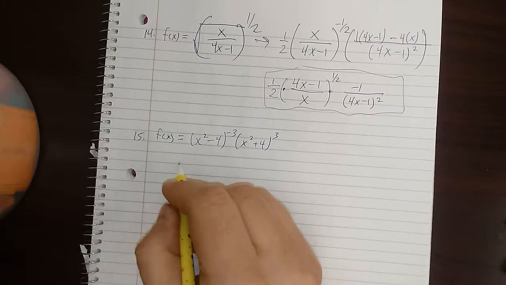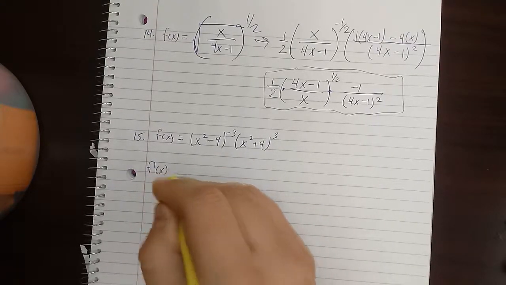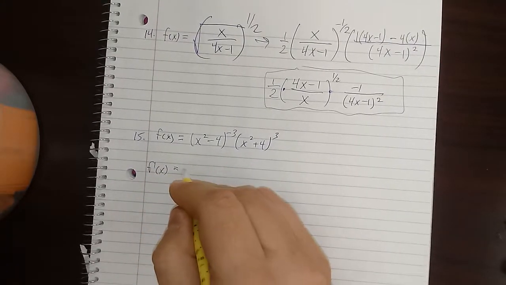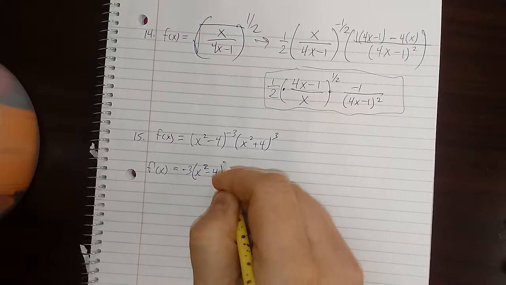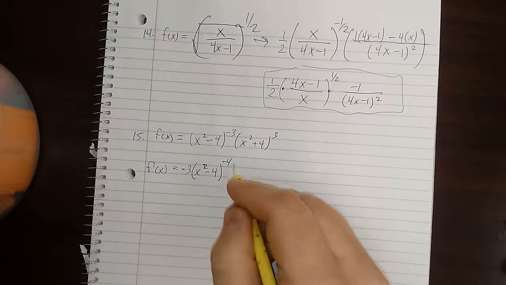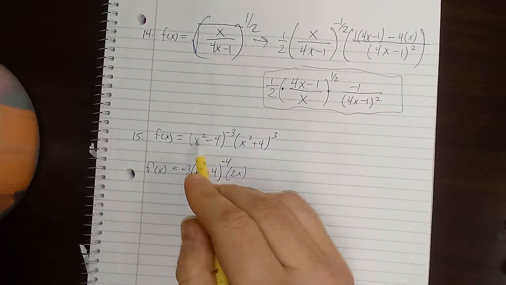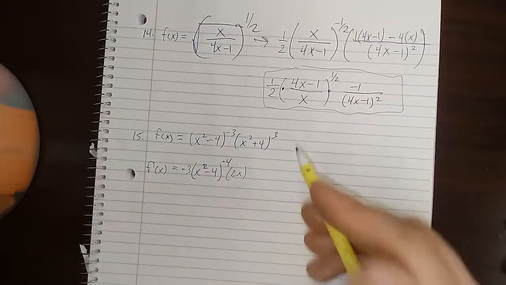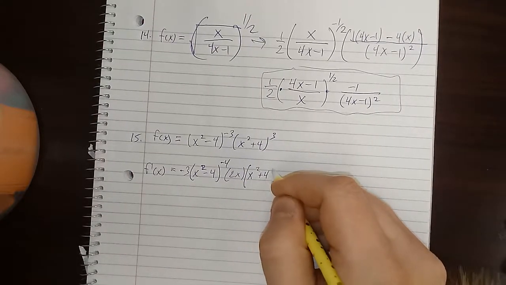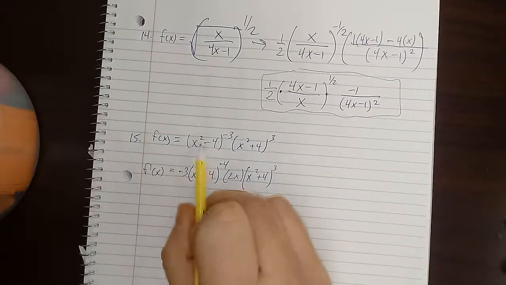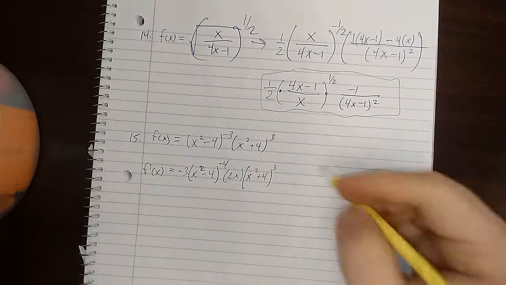So f prime. Bring the negative 3 out front, x squared minus 4 to the negative 4 times 2x, because the inside says x squared minus 4. Leave the second one alone, right? We took the first derivative, left the second one alone.